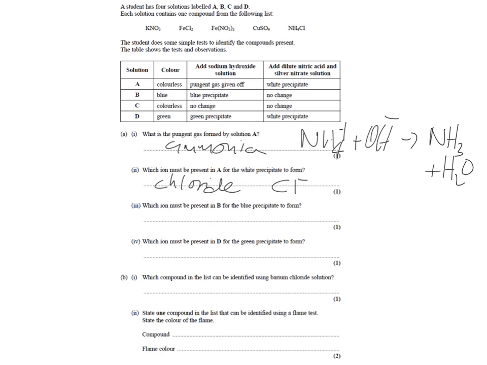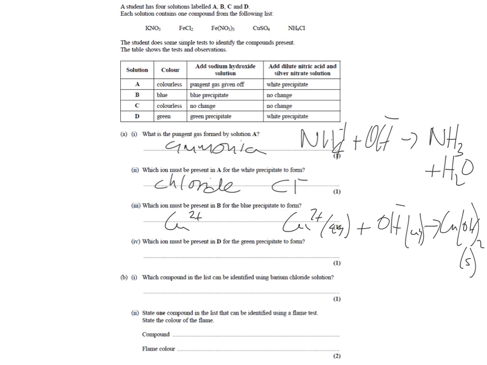What actually causes the blue precipitate to form? Well, it's copper ions, copper 2+ ions, and I think it's important to say the charge. And a question might ask for an ionic equation on this, and hopefully you can remember that you take the copper 2+ ions, which are aqueous, you combine those with hydroxide ions, which are also aqueous, and you form copper hydroxide, which is a solid. And obviously that isn't balanced, so you need a 2 on the hydroxides there.